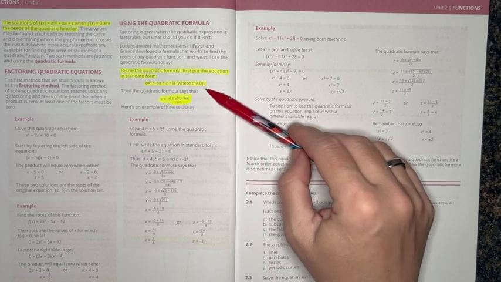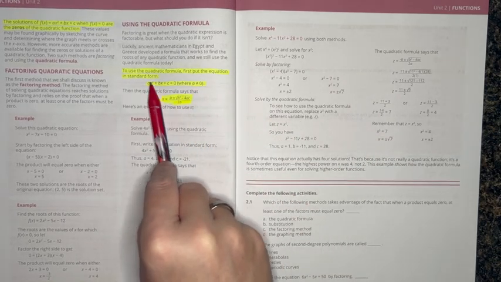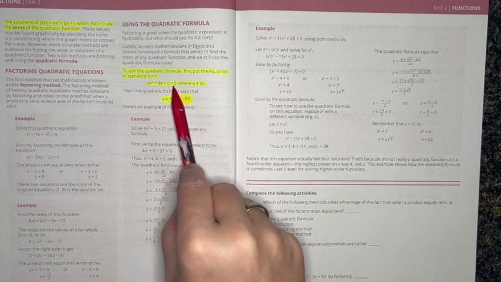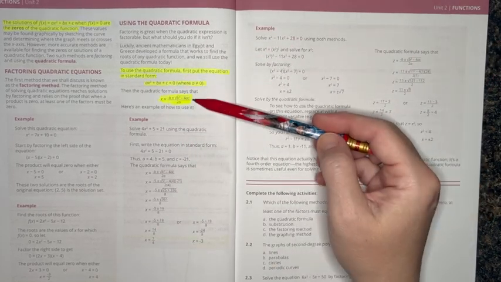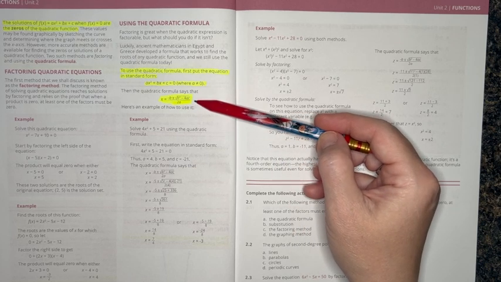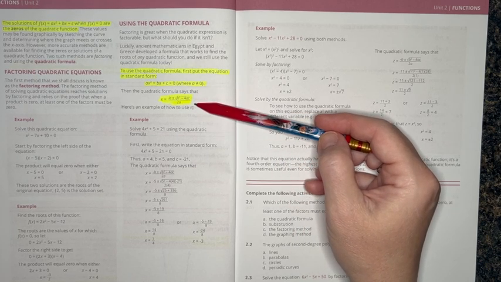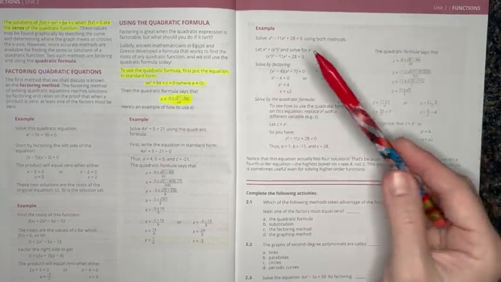So to use the quadratic formula, we first have to put things in standard form, which means we want all of our terms equal to 0. And then we can list our a, b, and c terms and then plug them into the formula that's right here. X equals negative b plus or minus the square root of b squared minus 4ac over 2a. Do not forget the over 2a part.